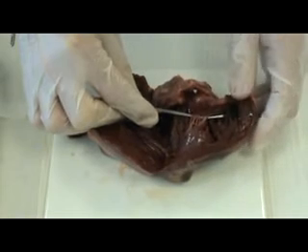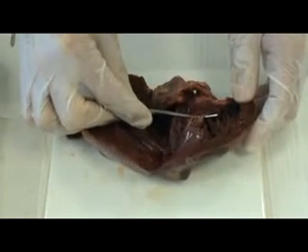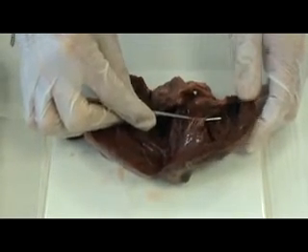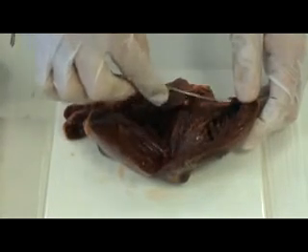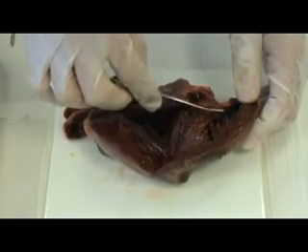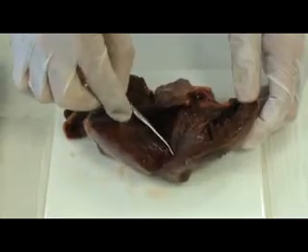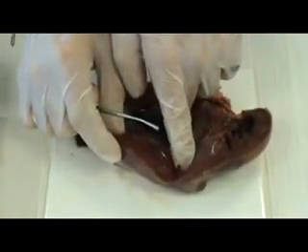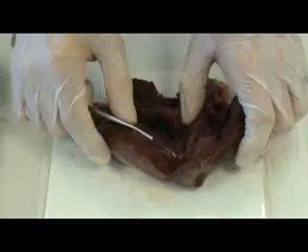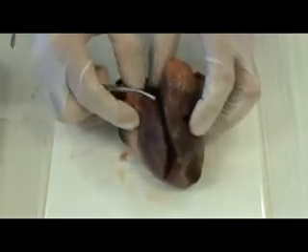Those tough fibers that hold the bicuspid valve in place. The left atrium is again pumping blood into the left ventricle, which then has the job of pumping blood to the rest of the body.